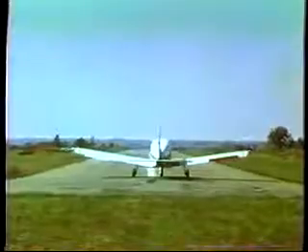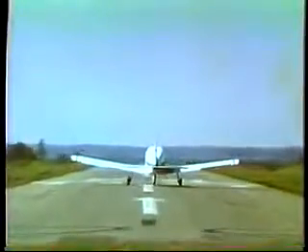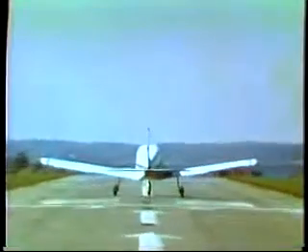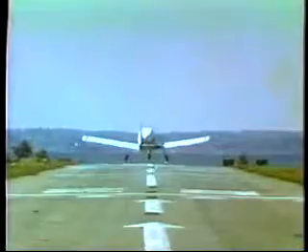It's good practice to keep the aircraft on the center line of the runway. The flight controls are used as necessary during the takeoff roll and initial climb out to maintain the flight path along the center line.